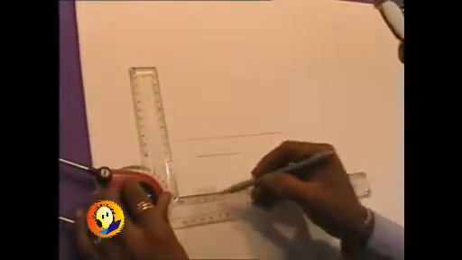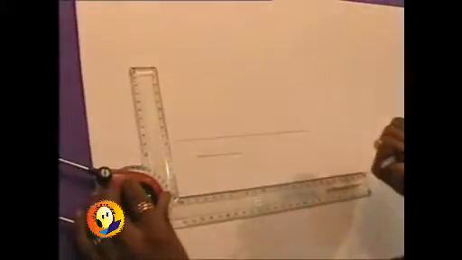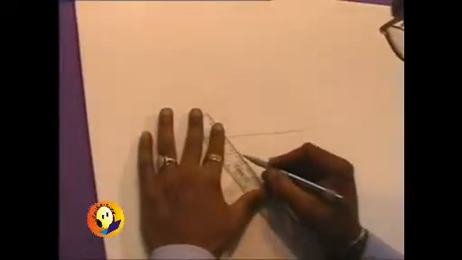It is completely penetrated by a square prism of side 40 millimeters, whose axis is parallel to both the reference planes.